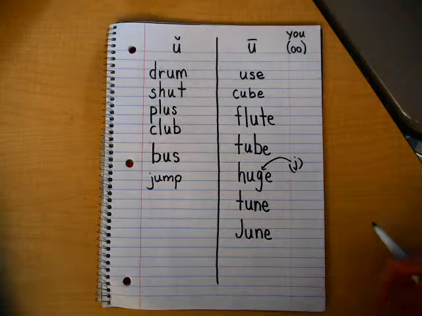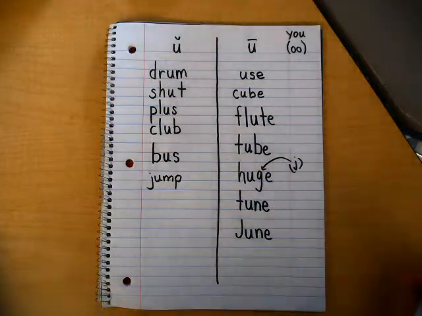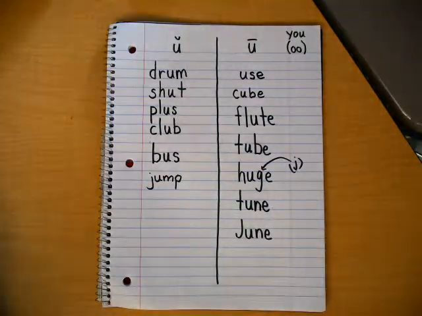Your next one is mule. Mule. Do you hear a short U or an ooh? Mule.